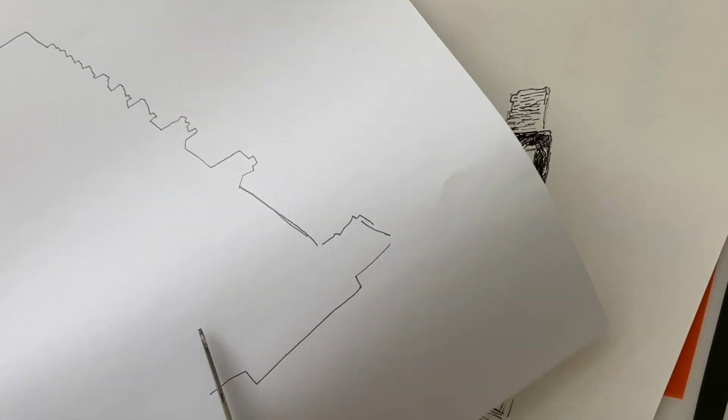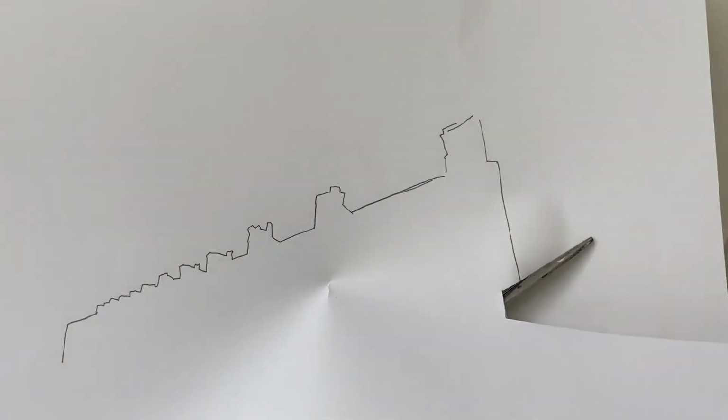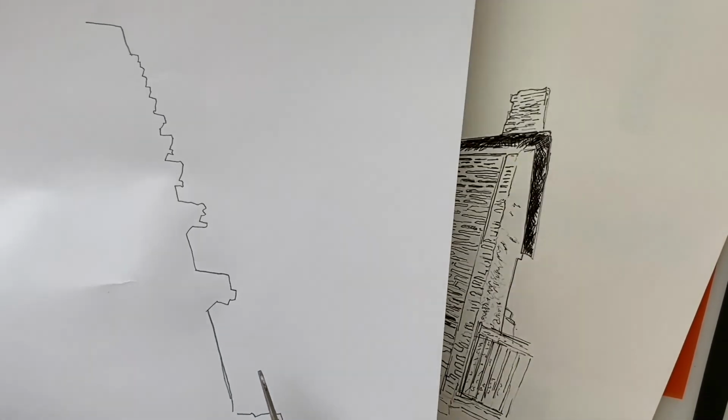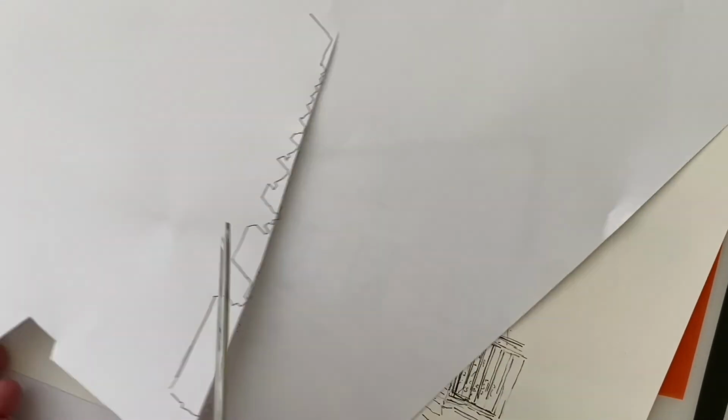Once you've created the main shape of the houses, I decided to make a little stencil to go over the front of the houses so that I could use some pastel in the background.